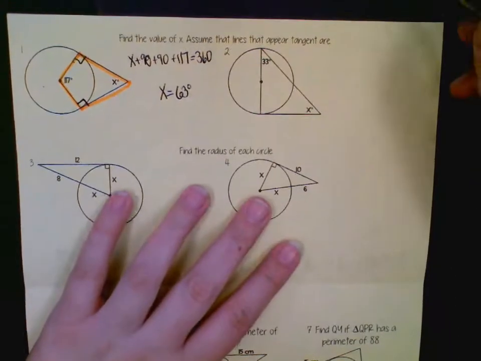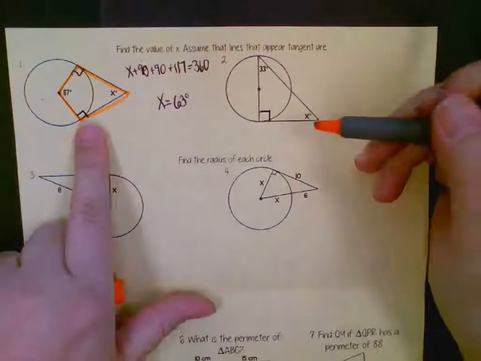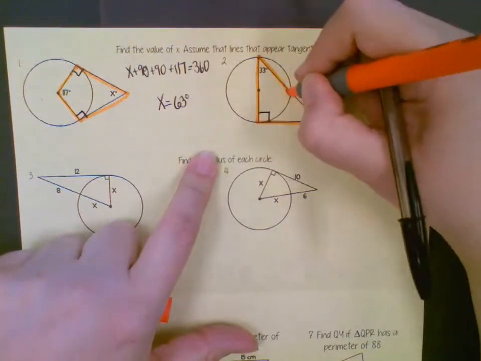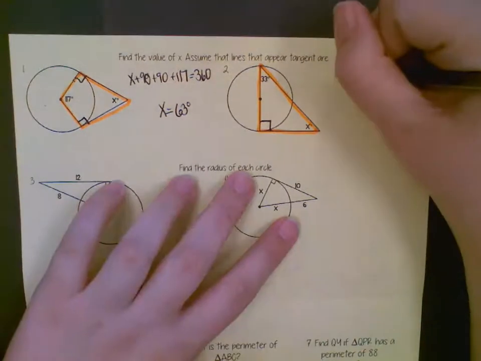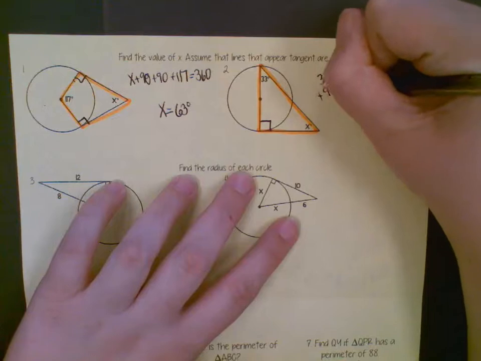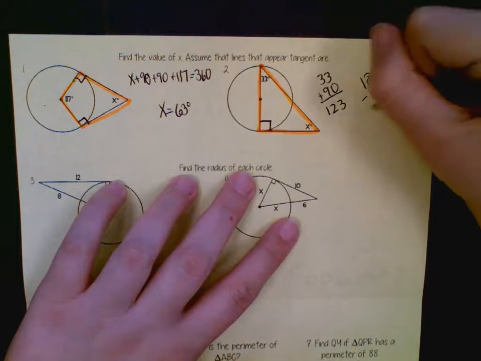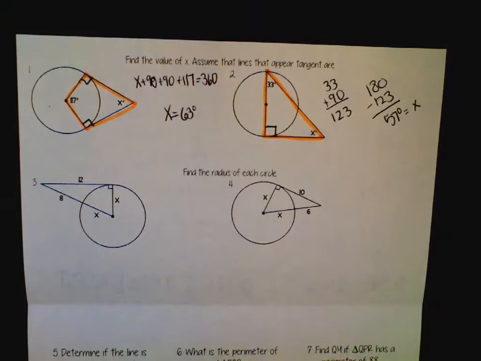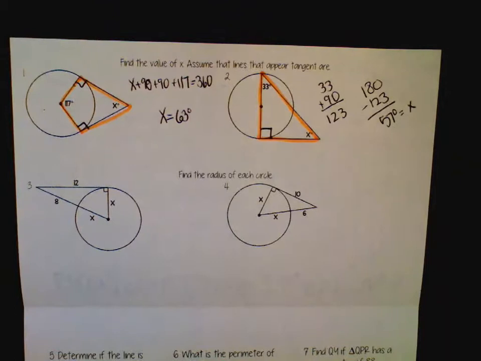Okay, so for number two, same idea. We know that the tangent line is going to make a right angle, but this time instead of having four sides, we only have three sides. So now we have a triangle. All the angles in a triangle add together to equal 180. So we would do the same thing and subtract from 180. So 33 plus 90 is 123, and 180 minus 123 is equal to 57. So that's what x is. You can write it as an equation like we did for number one, or just add and then subtract from 180. And that's it for finding angles like that.